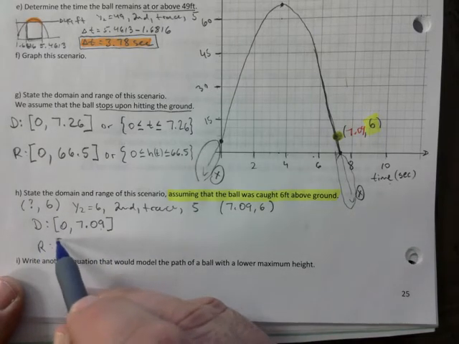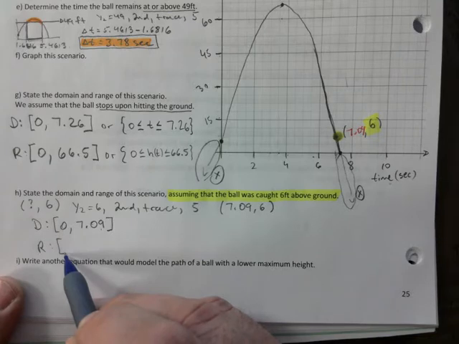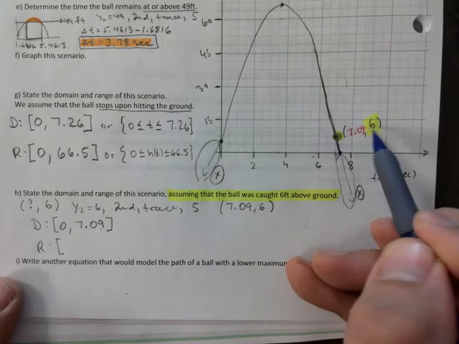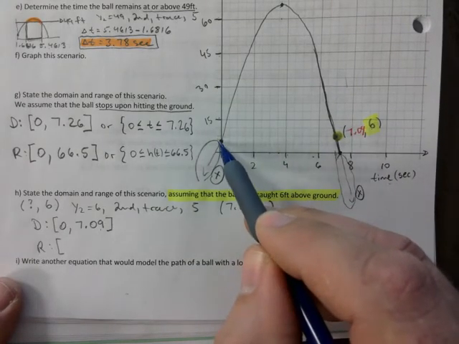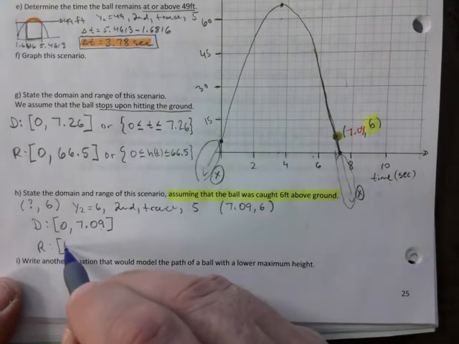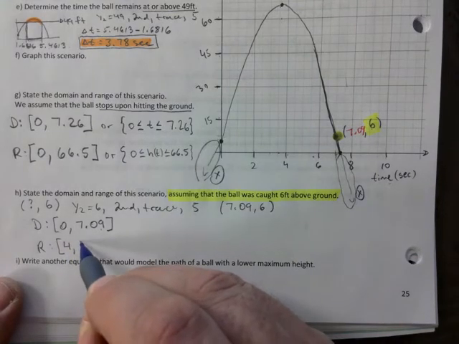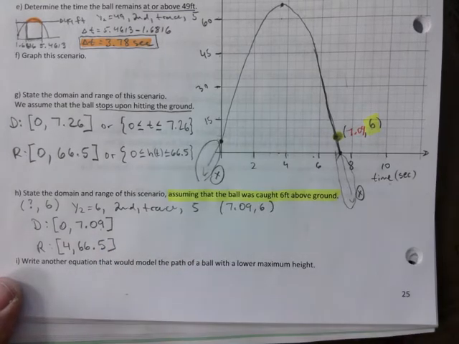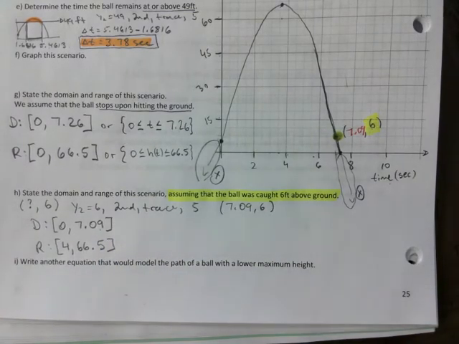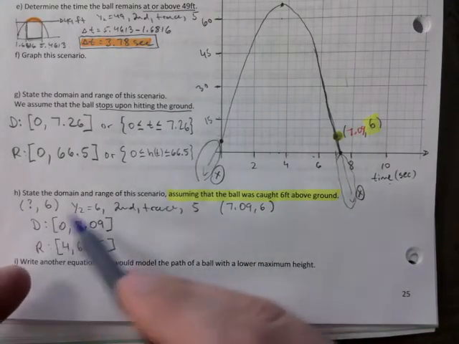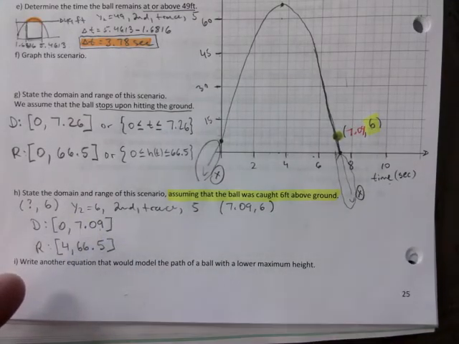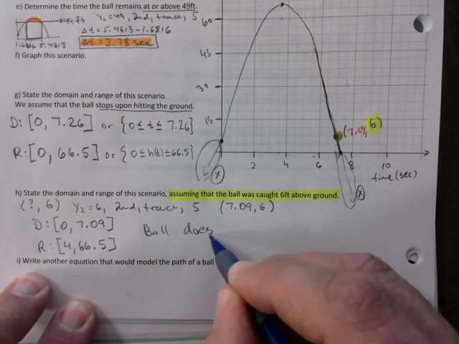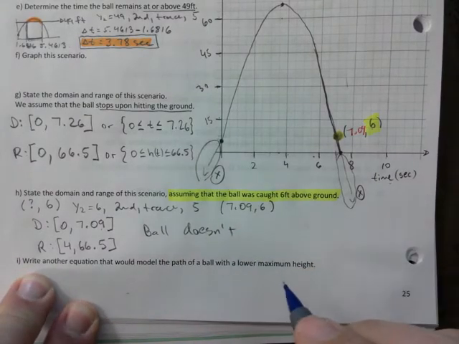And then the range would be what? What's the lowest height I ever get to under these new circumstances? 6, this would be 4, right? So the lowest height I ever get to is 4, and the highest I ever get to is 66.5. Okay? Why did I do this? I didn't want to have to do a whole nother example to just show you that, this is what happens when things do not hit the ground. Okay, ball doesn't hit the ground.